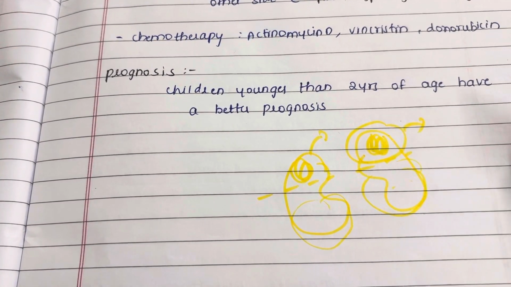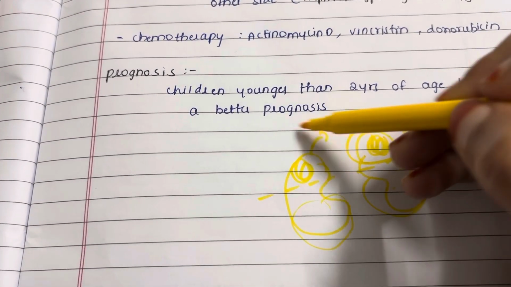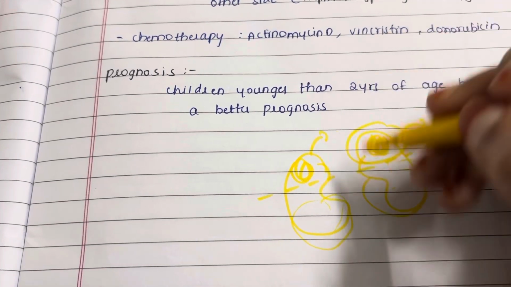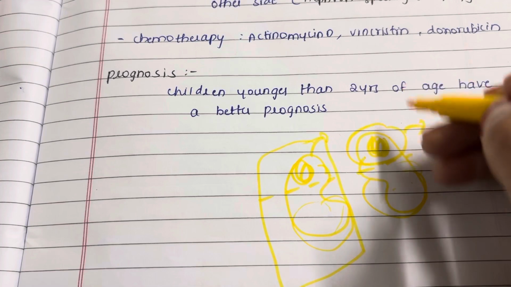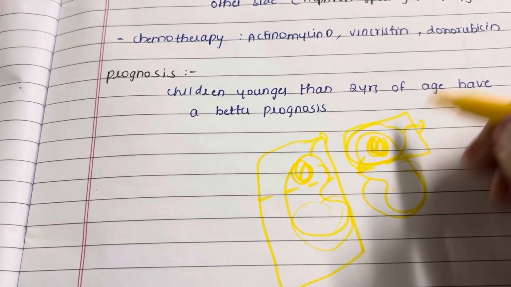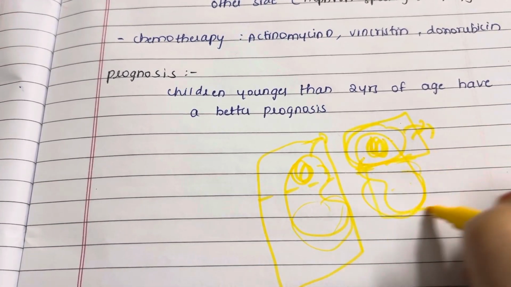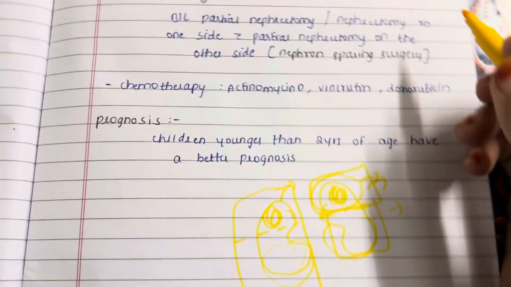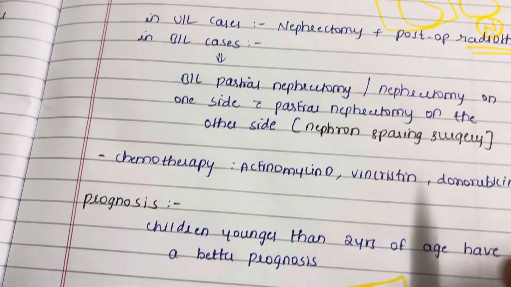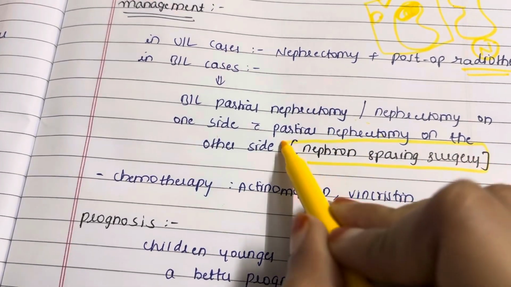Or what you are going to do is nephrectomy on one side and partial nephrectomy on the other side. This total kidney you are going to remove, and on the other, you remove the diseased part and spare the normal kidney. So this is also known as nephron sparing surgery.